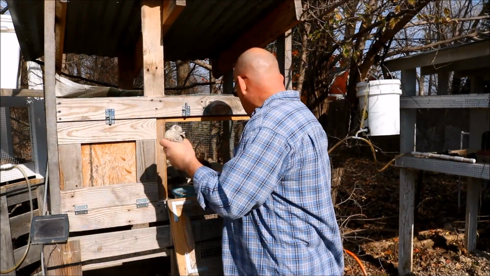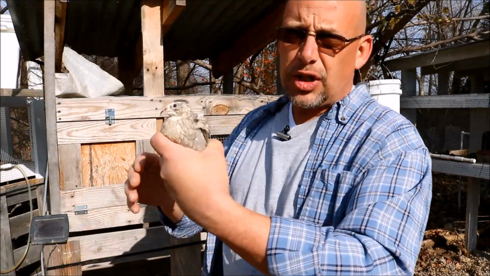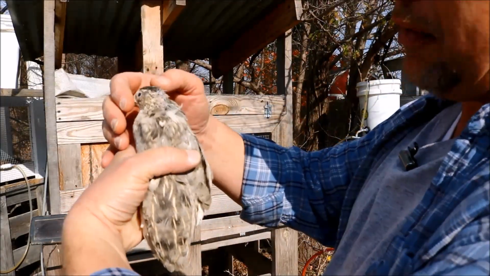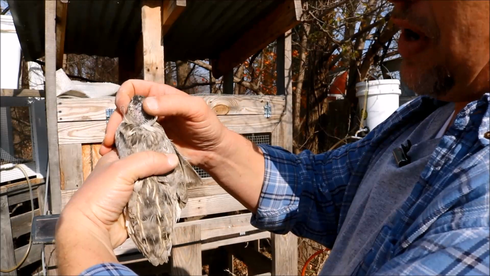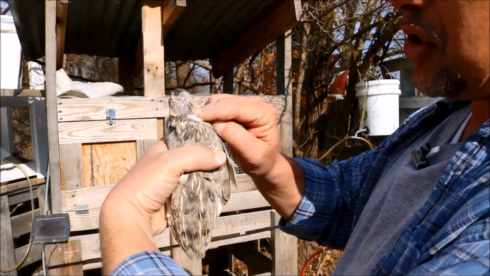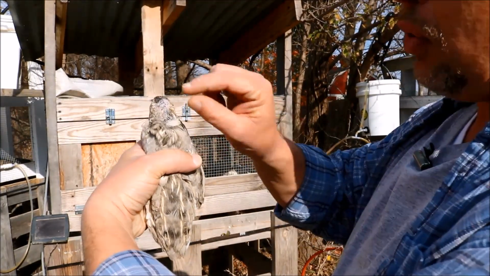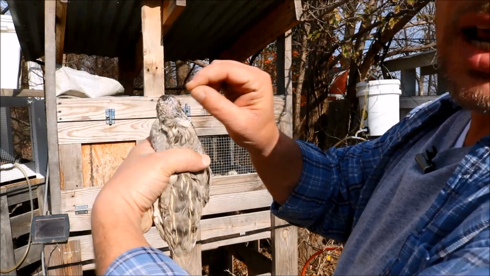Okay, so the first thing, let me close this up so I don't lose one. The first thing is this bird right here, and hopefully you can see on the back of her head, she's missing all these feathers right here. Now this is a telltale sign of breeding activity. When the males breed the females, they tend to grab them by the feathers on the back of their head, and they pull on them.